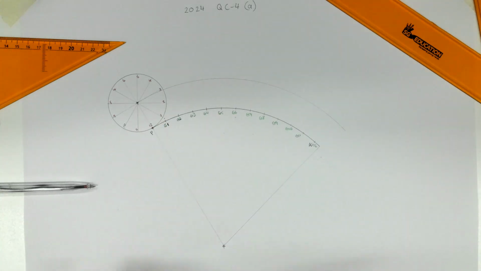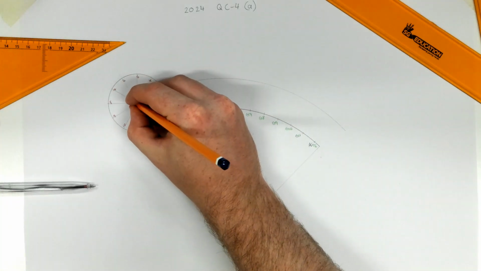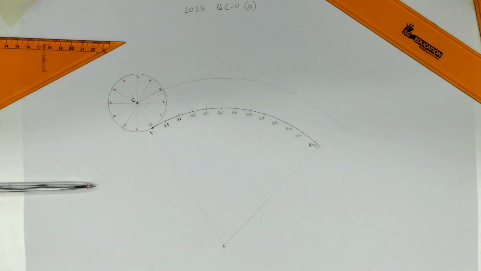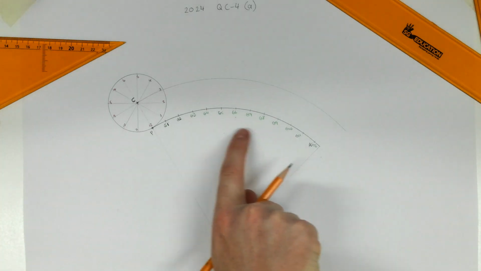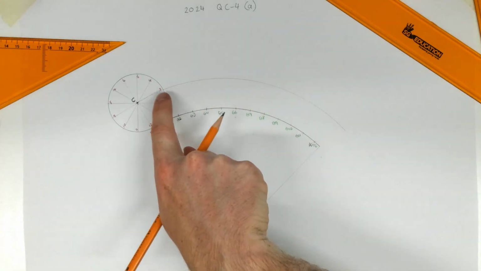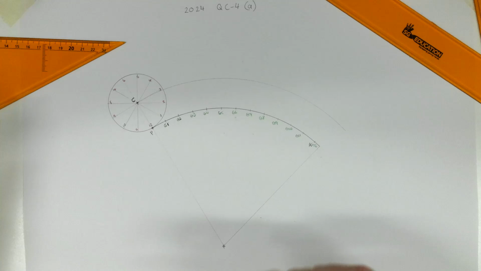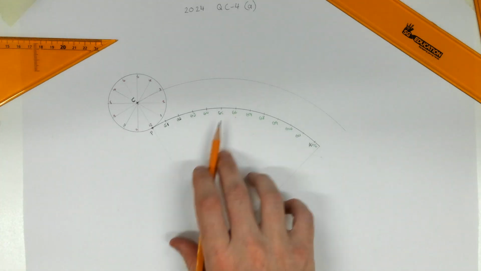I'm going to call that C. I know the circle itself is called C in the question, but just for the sake of this, I'm going to label that as C for center. And like I have points for the ground here, I want a C1, a C2, a C3, a C4, etc. that correspond with the ground points.